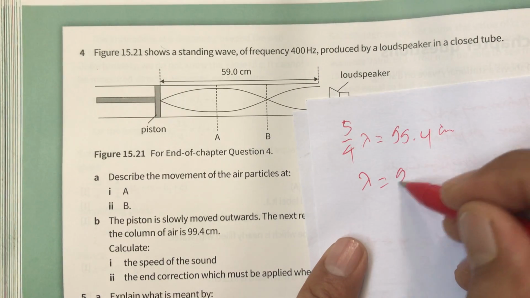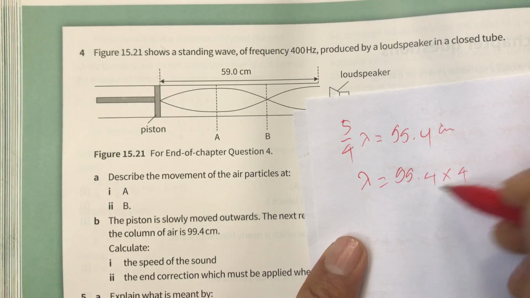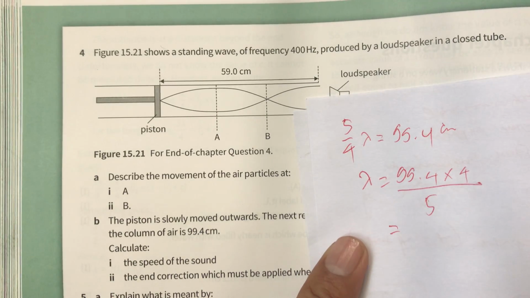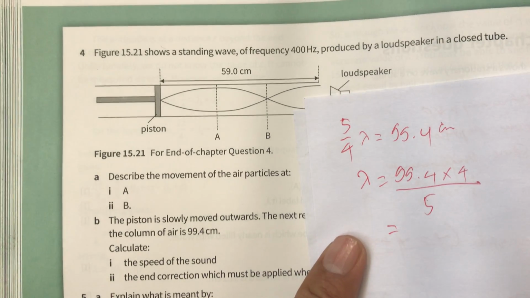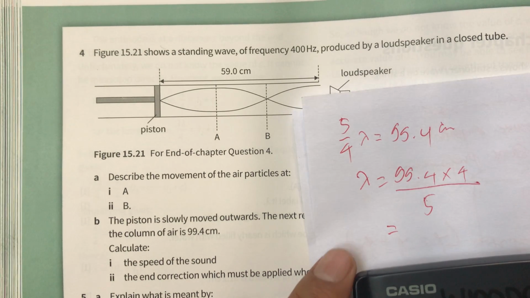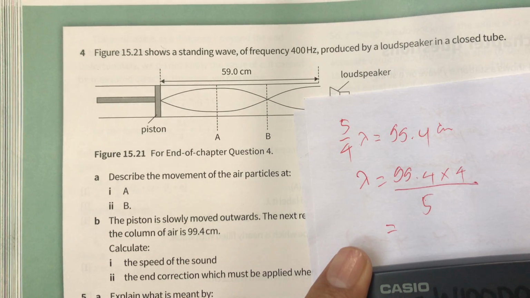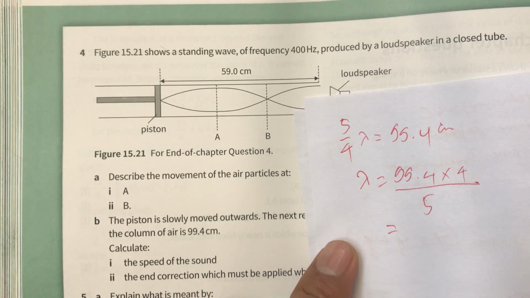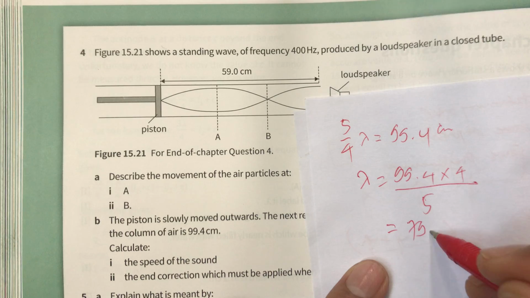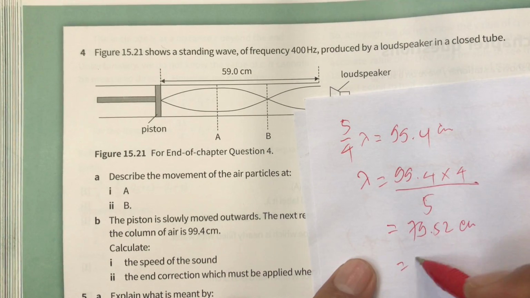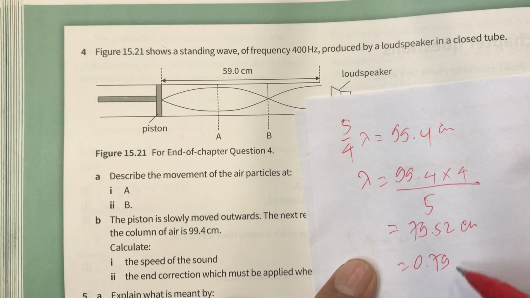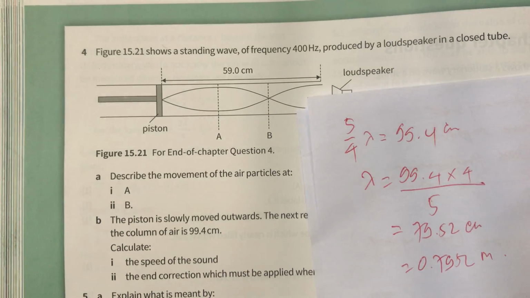So lambda equals 99.4 times 4 divided by 5. If we calculate this, 99.4 times 4 divided by 5 equals 79.52 centimeter, or 0.7952 meter.